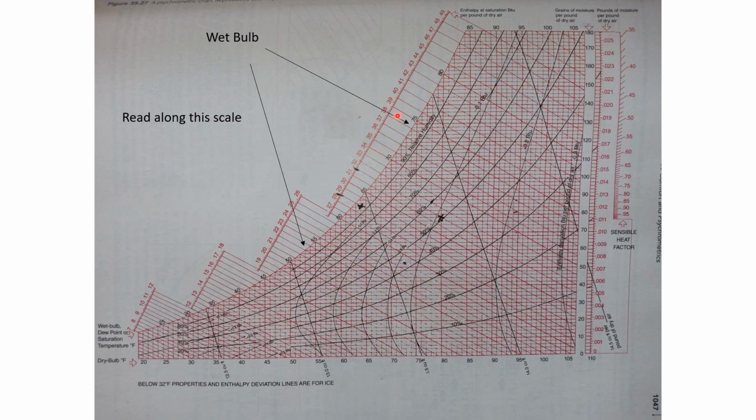Every now and then I'll get that wrong and think that each one's 2, but actually each line is 1. So this is the wet bulb, and we read it along here. And the wet bulb is plotted at an angle like so. If you were to plot a 65 wet bulb, you're going to plot it like this. Just draw your little line like that.